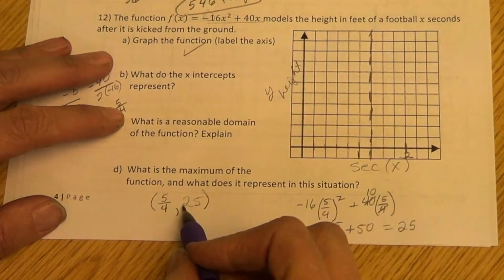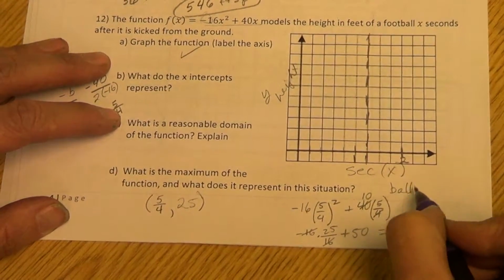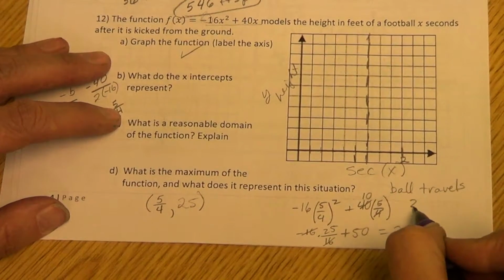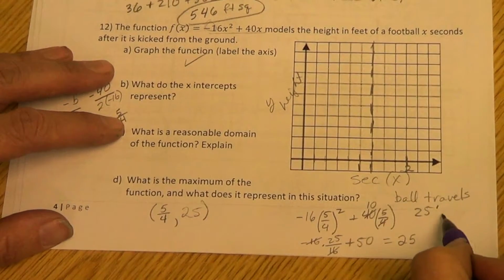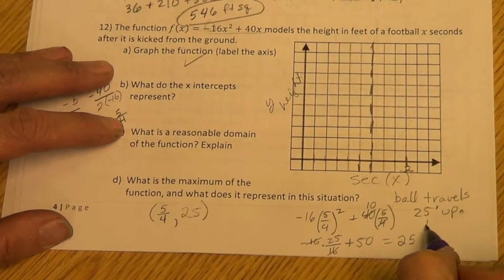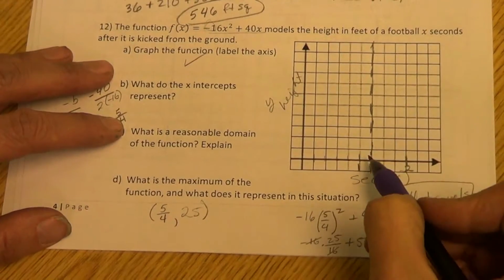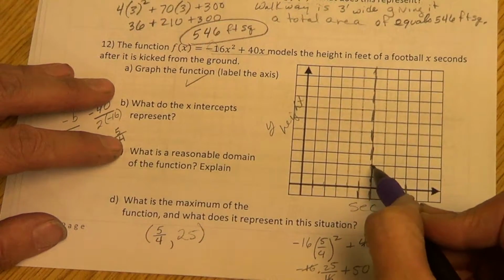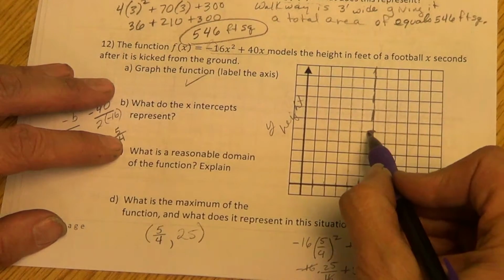That's our maximum. So it means that the ball travels 25 feet up. Maybe we should put max. Now the other thing is we know it goes here, so let's count these real quick. 5, 10, 15, 20, 25. That might be okay to do it that way.